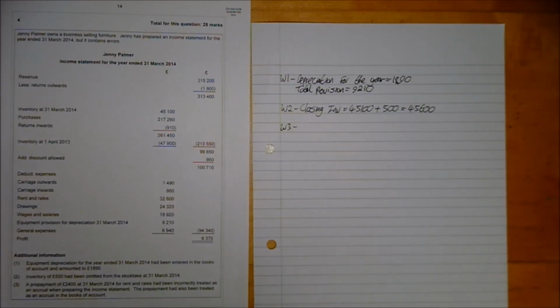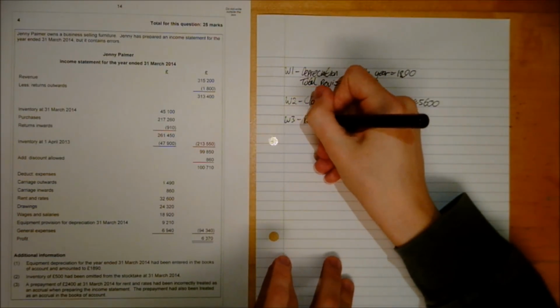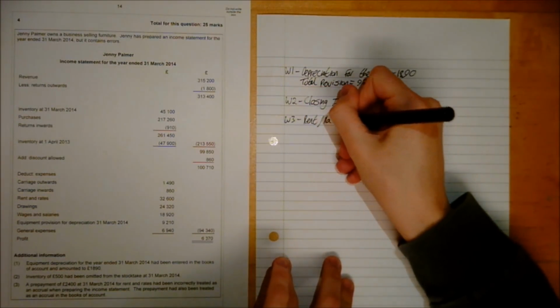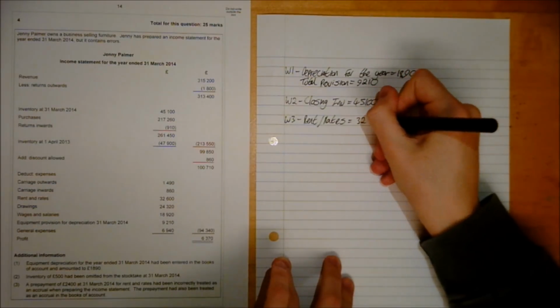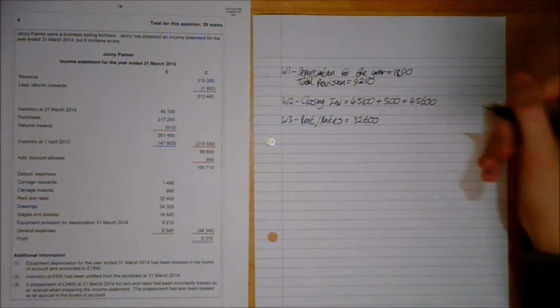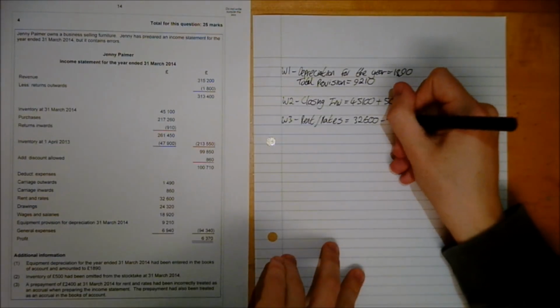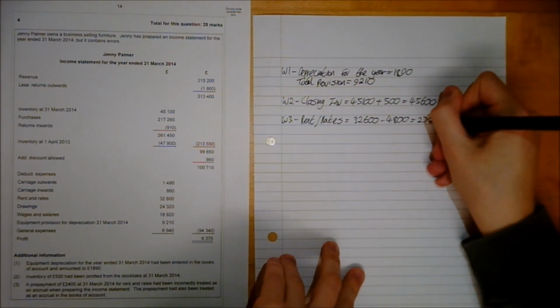For rent and rates have been incorrectly treated as an accrual when preparing the income statement. The prepayment has been treated as an accrual in the books of account. So what's happened here? Basically, they've turned the prepayment into an accrual by accident. So 32,600. And what we're going to do here is minus 4,800. Let me explain why that is.